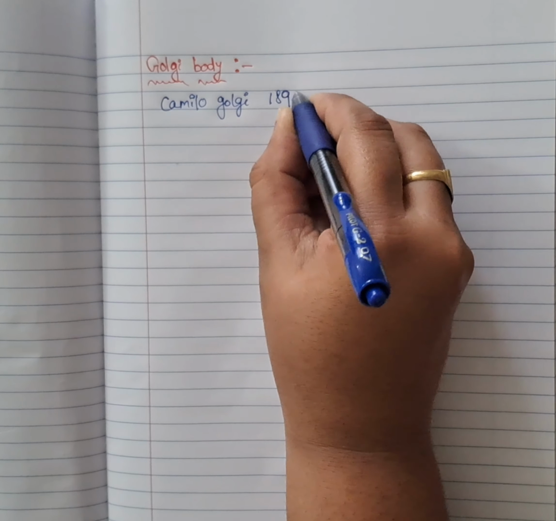Let us discuss the shape, size, number and position of the Golgi body. First is the shape. The Golgi body is pleomorphic. It means a structure that can change its shape according to its function.